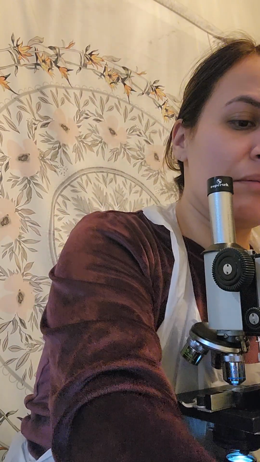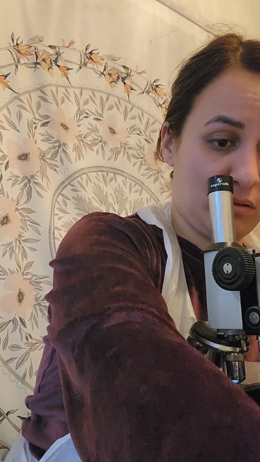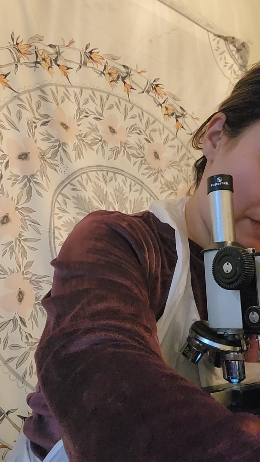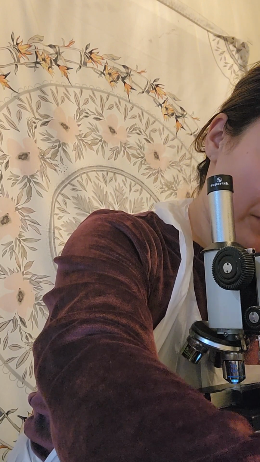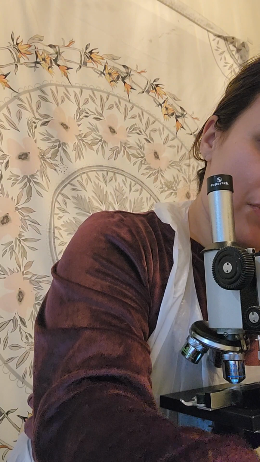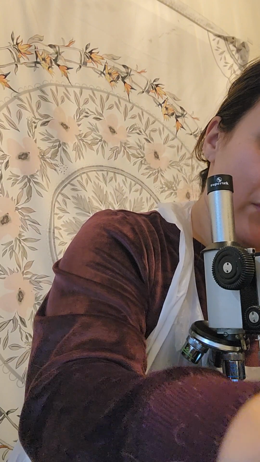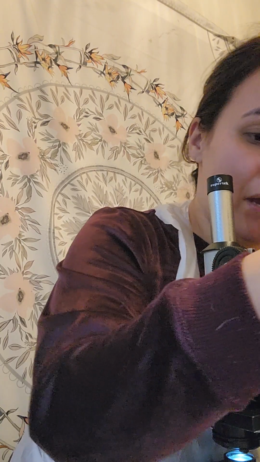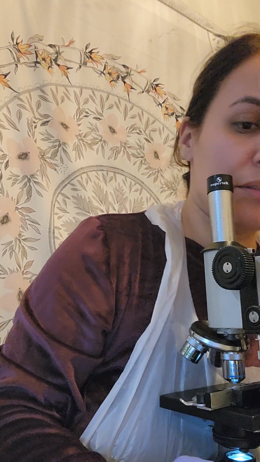So let's put 1 millimeter field of view. Again, 1 millimeter is equivalent to 1,000 micrometers, and this is on the 10x medium power.